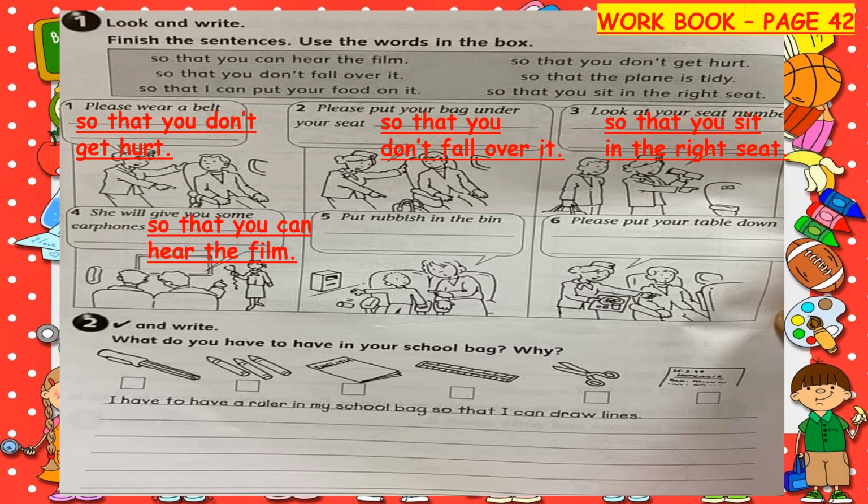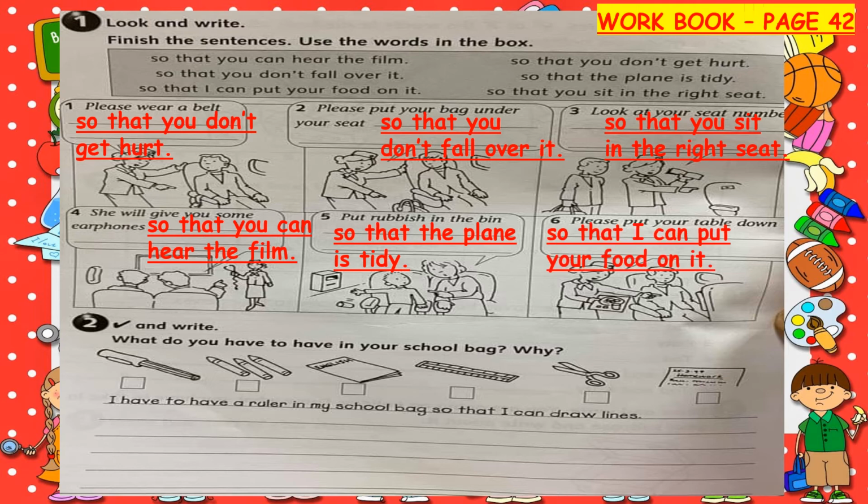So that you can hear the film. Number 5, put rubbish in the bin so that the plane is tidy. Number 6, please put your table down so that I can put your food on it. We move on to number 2, check and write.